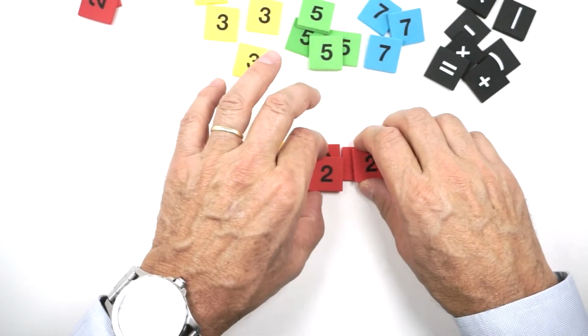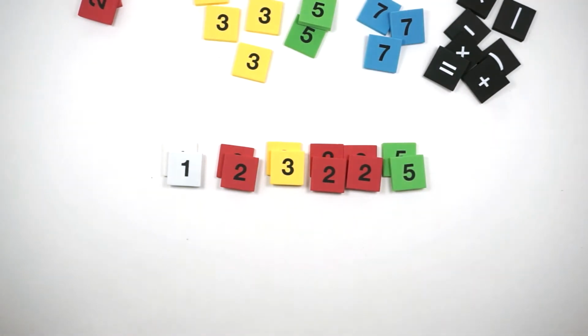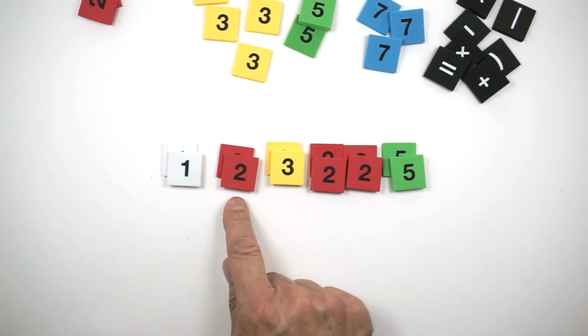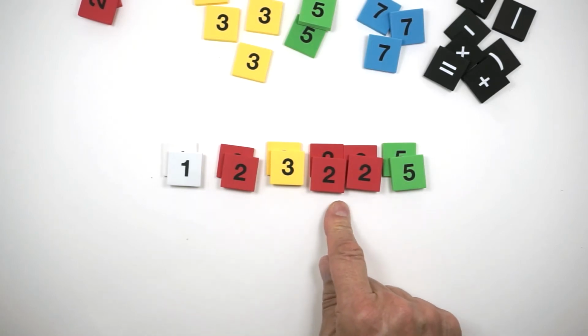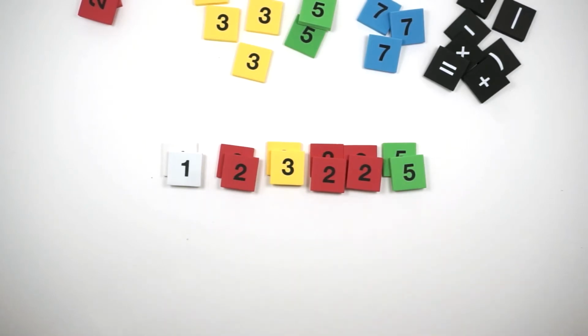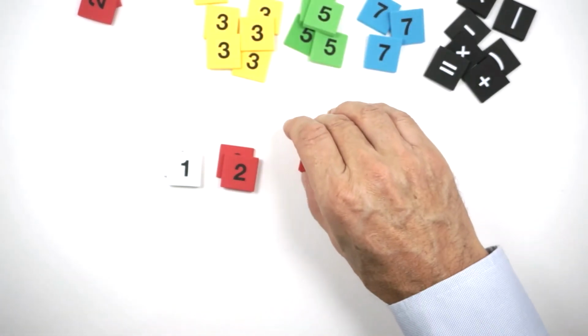That one looks a little bit weird. 5 times 5 would be 5 squared, and so on. And so these are called perfect squares. 1 squared is 1, 2 squared is 4, 3 squared is 9, 4 squared is 16, and 5 squared is 25. Now, in addition to perfect squares, there are also perfect cubes.